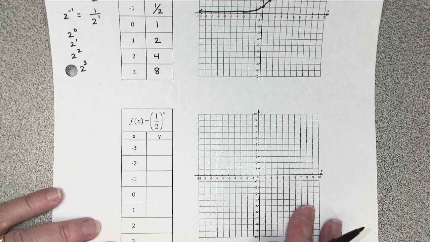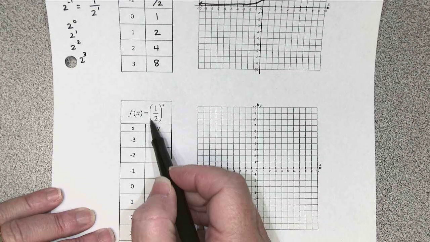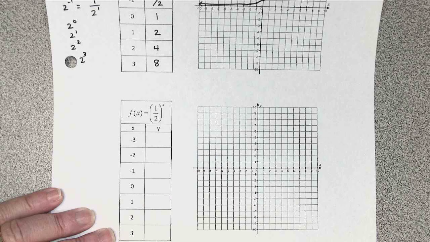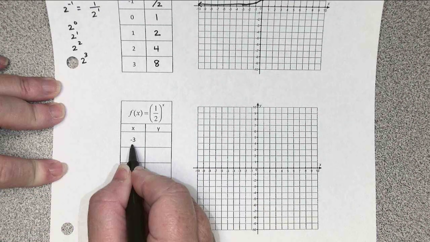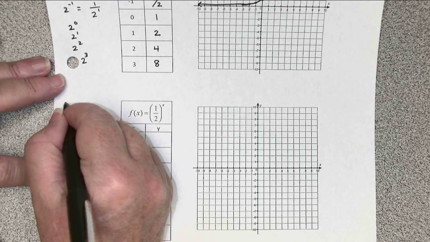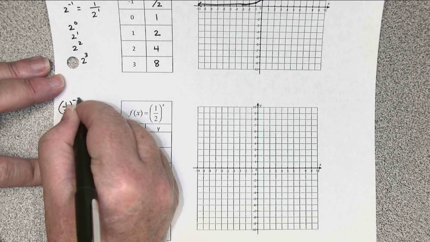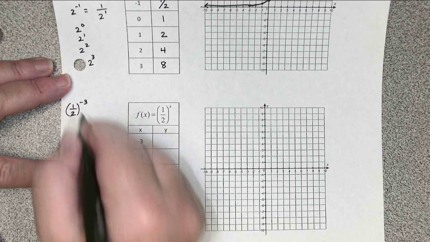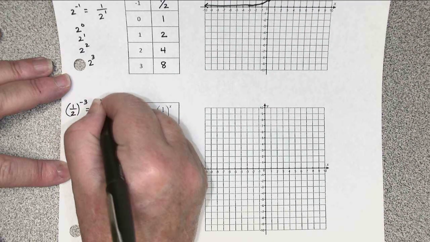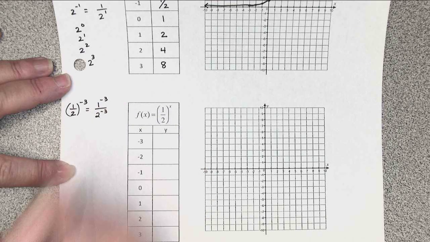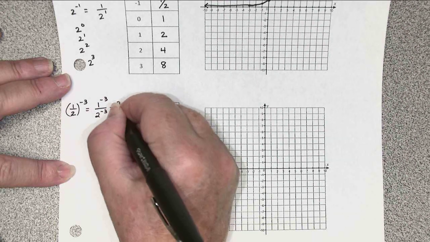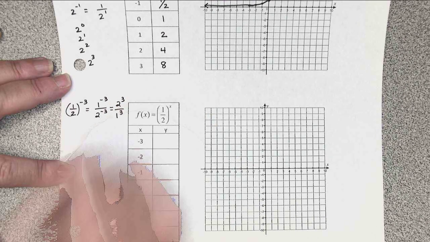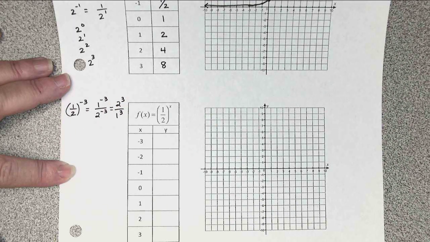Let's try this other one. This time, again, my a value is 1, but I'm using a base of 1/2, and y is equal to 1/2 to the x power. So if I start by plugging the negative 3 in for x, that would actually be 1 to the negative third over 2 to the negative third. Since they are negative exponents, I'm going to bring them across the fraction bar to make them positive. 2 cubed over 1 cubed. That'd be 8 over 1, or 8.